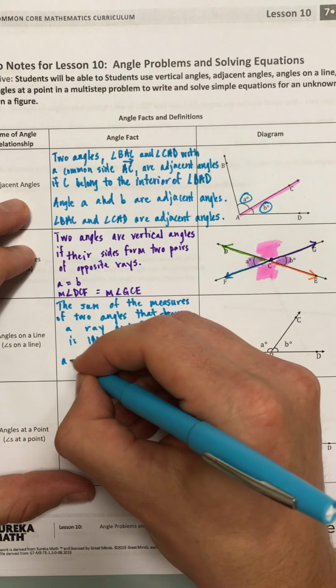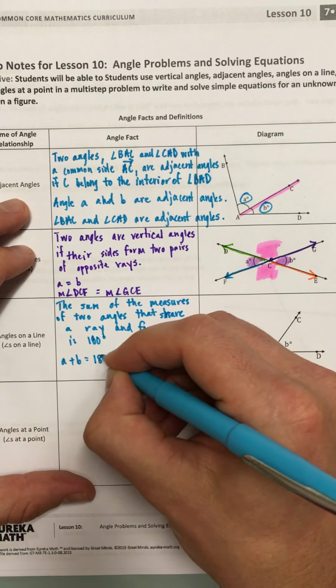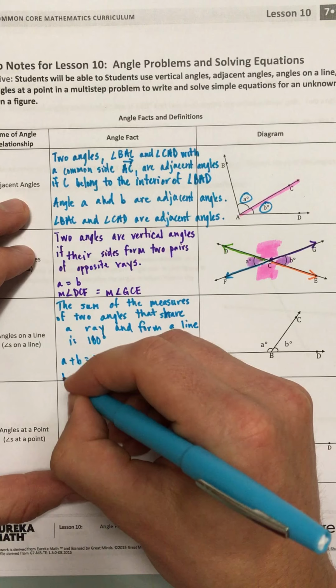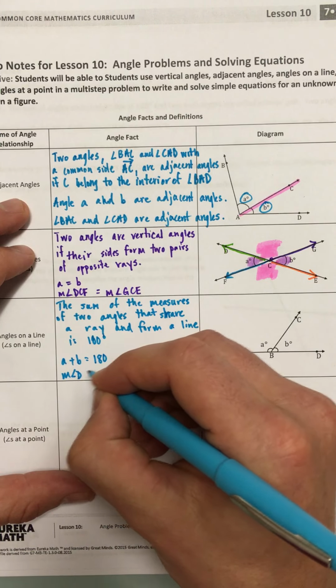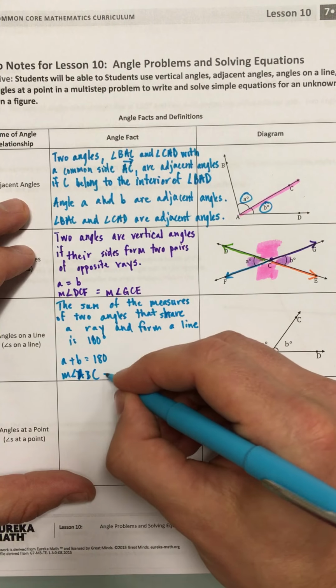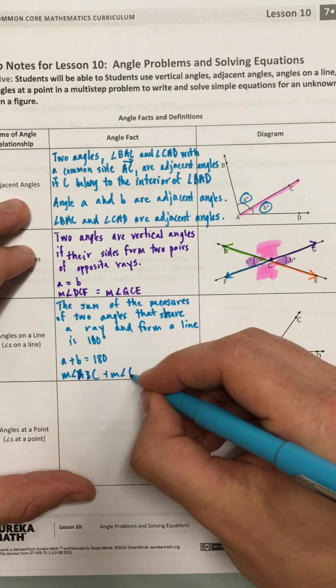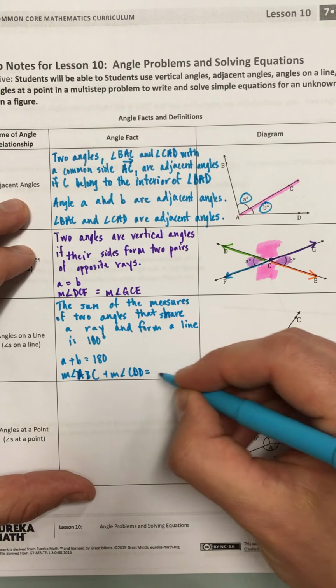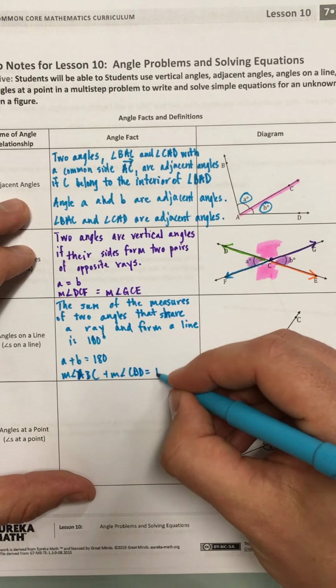In our example, A plus B equals 180 degrees, and the measure of angle ABC plus the measure of angle CBD equals 180 degrees.